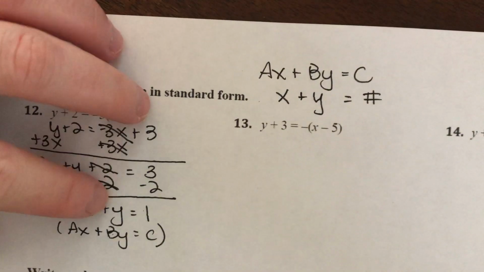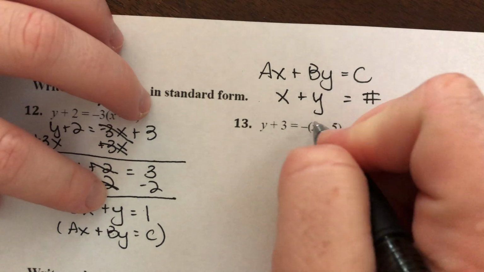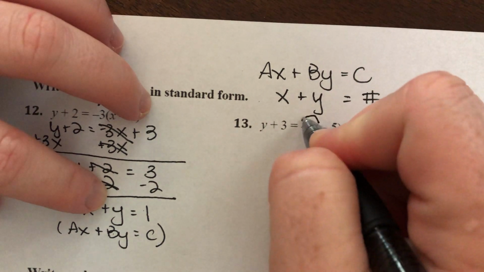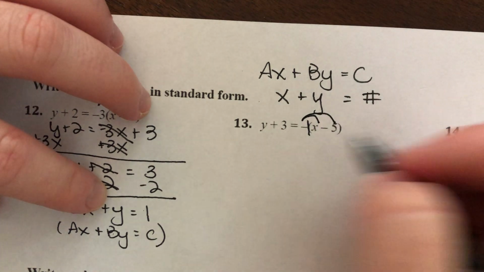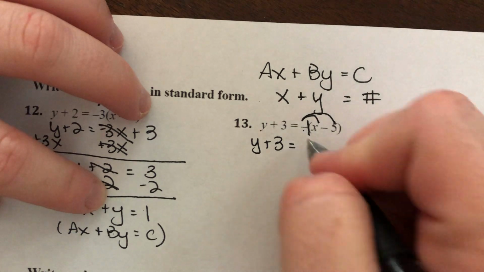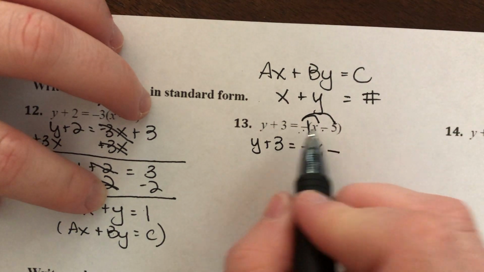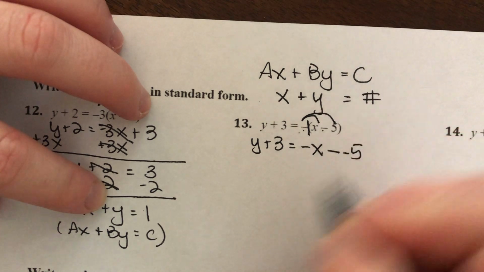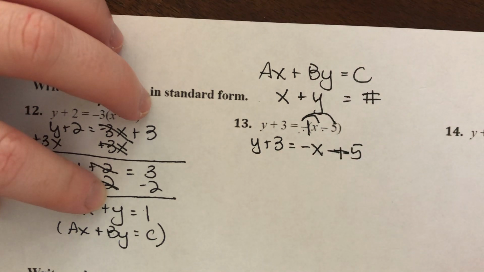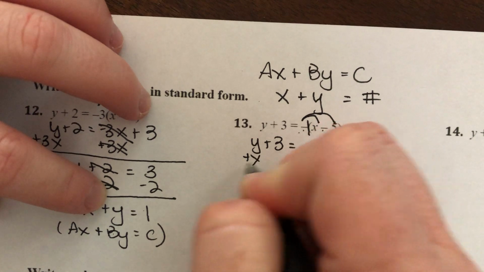Okay, next one, same thing. I got to put it in standard form, right? This negative sign here means that there's a -1 in front of our parentheses. So to get rid of parentheses, I need to distribute that -1. So I've got y plus 3 equals -1 times x is -x. Bring over my minus sign. -1 times 5 is -5. When I have a double minus, it becomes a plus. Okay, and I'm trying to get x and y on the same side of the equal sign, so I'm going to move this x over here.